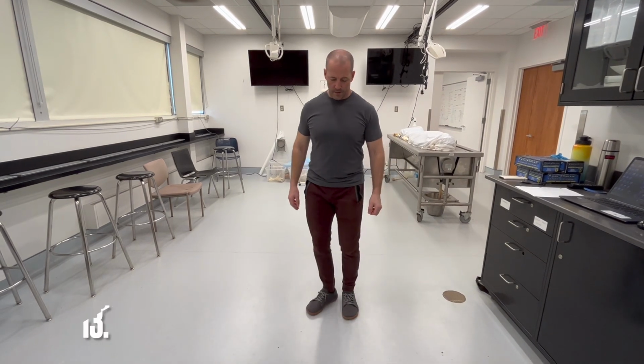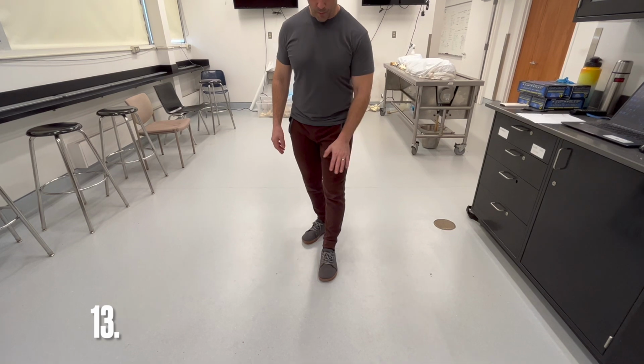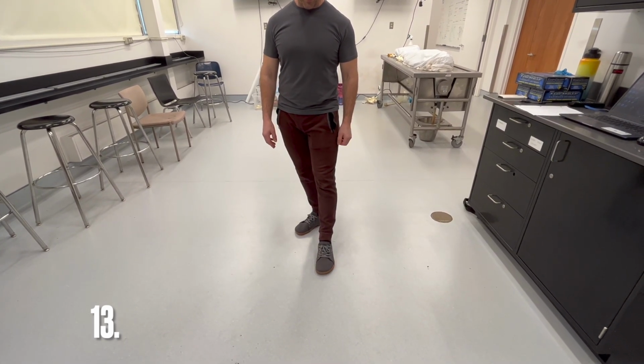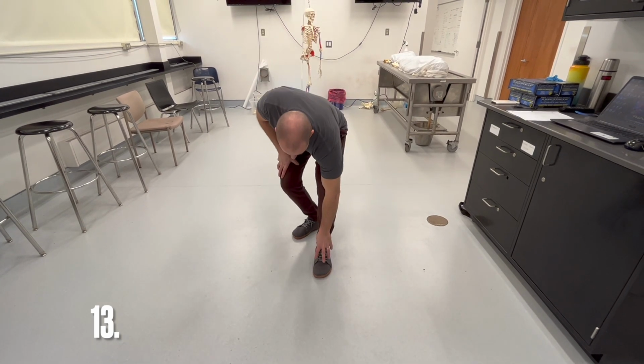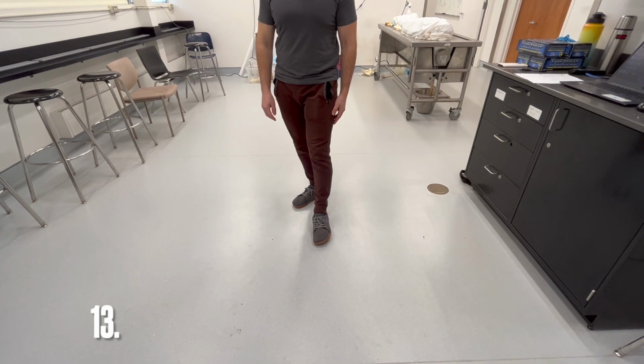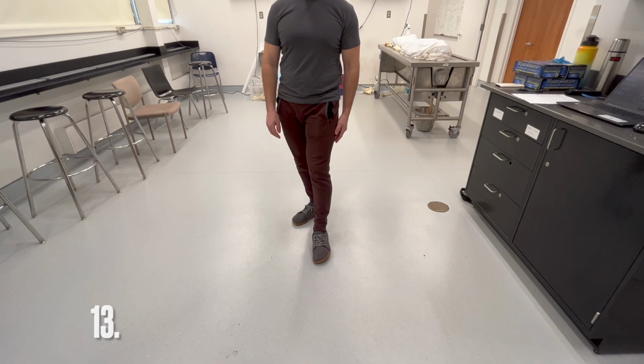Number 13, we're going to come here again. And we're going to name this movement. We're going to begin here, and we're going to end there. It's a slight movement, but hopefully you can see it. And again, we're concentrating down here, so we're starting here, end there. Begin here, end there.